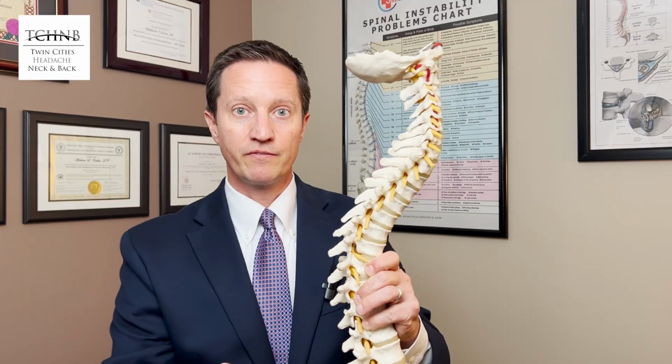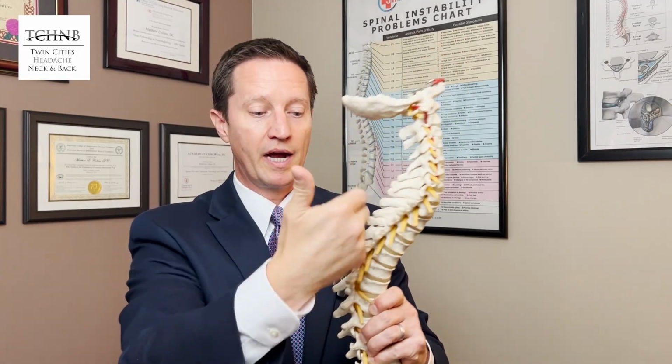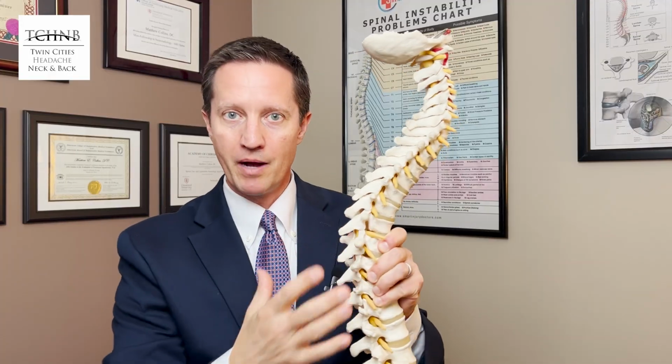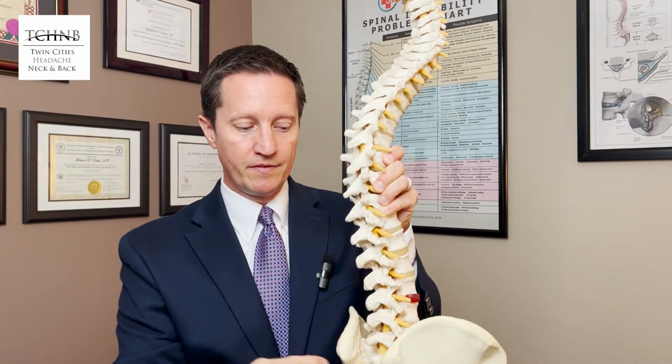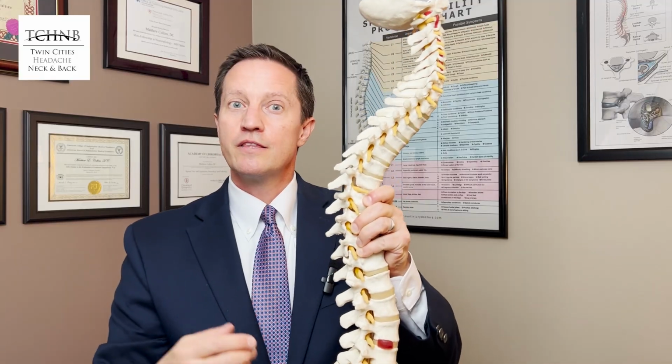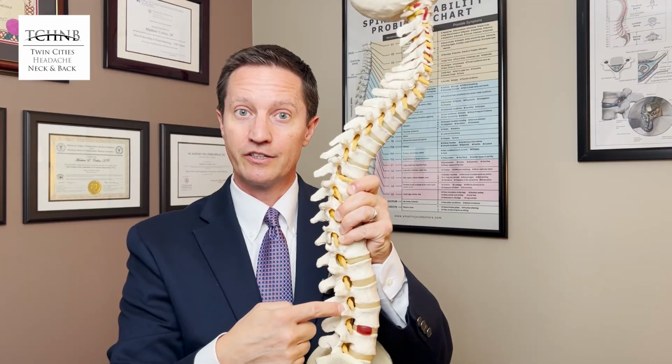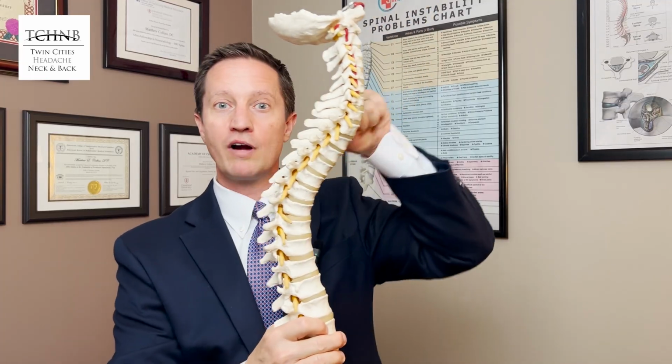So let me repeat this again. In the last video, we talked about how your spine has got all these different sections. You've got the neck, which is the cervical spine, the thoracic that has the ribs attached to it, and they're not pictured here on my model, and then the low back, and then the tailbone or the sacrum. The single biggest predictor for low back surgery failure in this study was problems upstream.